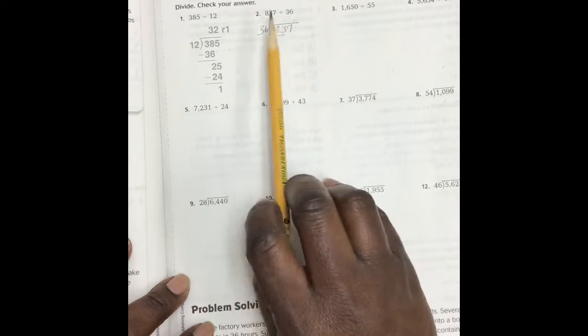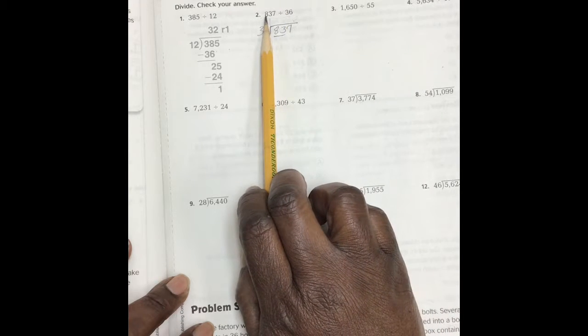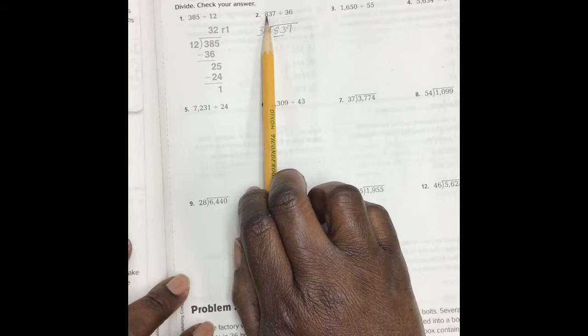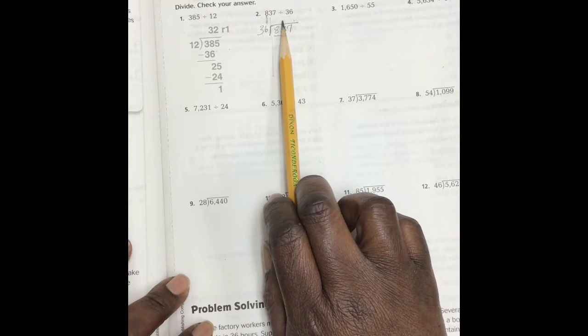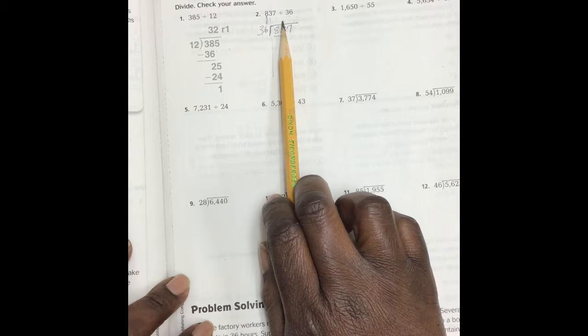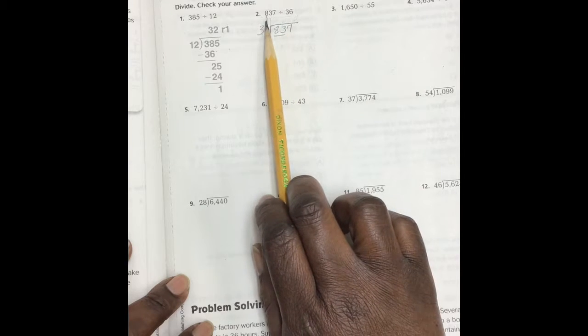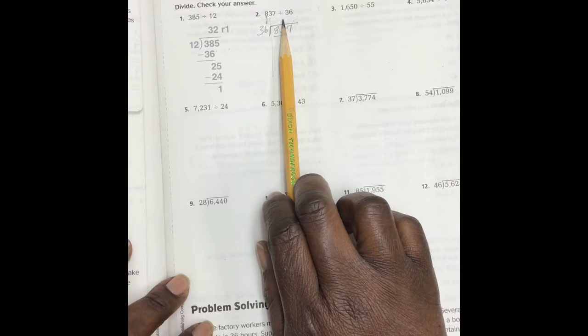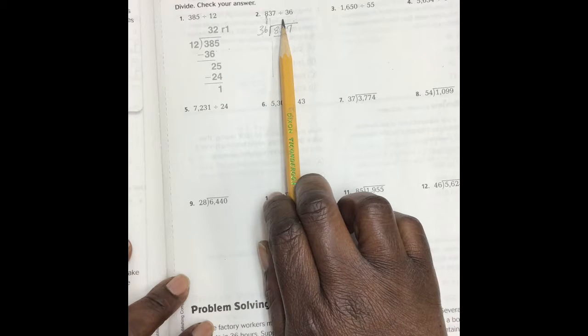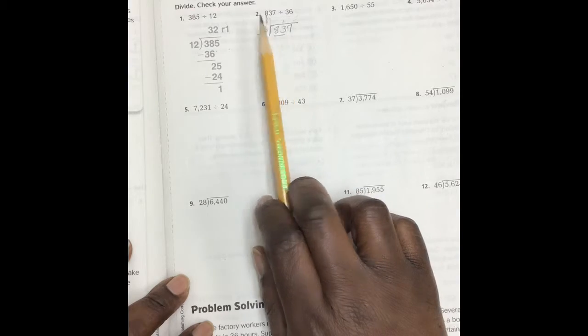as we showed you in class, we would cover this 6 and we know our 3 times tables, okay? So once we cover this 3, we covered 1 digit for our divisor. We need to cover 1 digit for our dividend. So we would estimate how many 3's are in 8. Okay, and that would tell us that there are 2. So then that's where we would start.